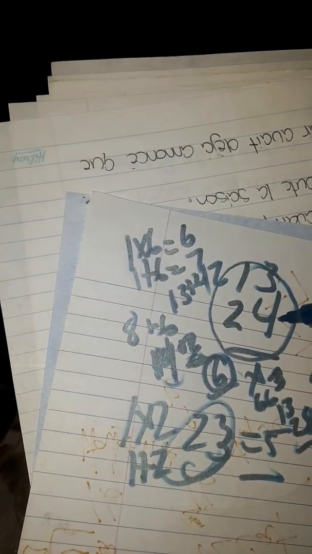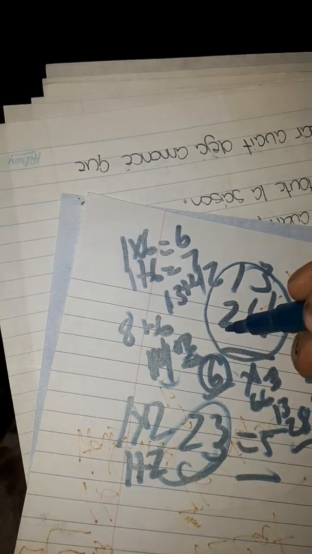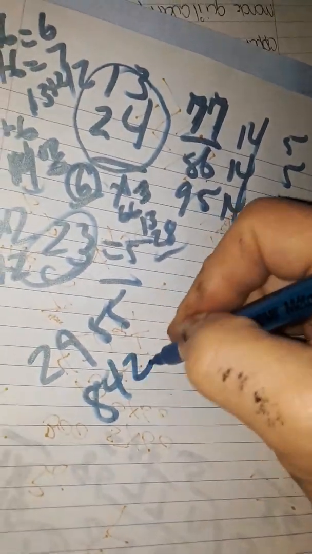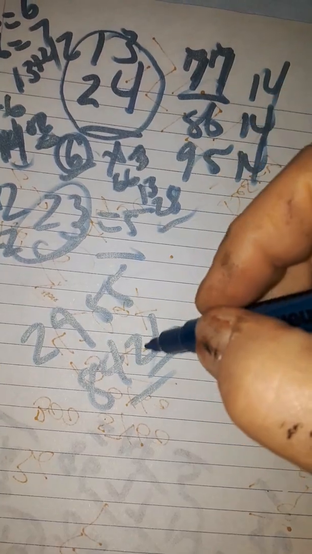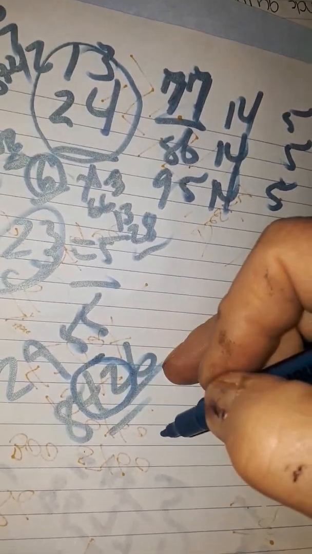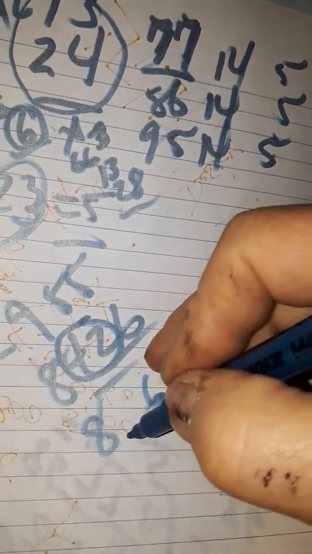42. 1, 3, 4, 2. 7 times 6, 7 plus 6 equals a total of 2955 equals 8426. Now from 8426, we have... Okay, and it is a division. 8 and 6 is a division.